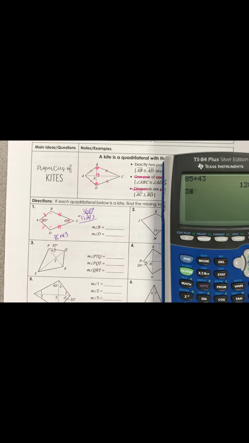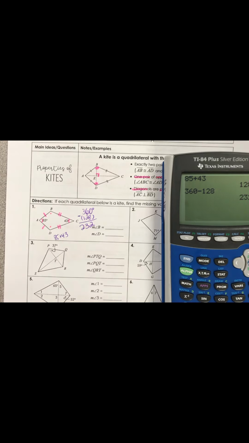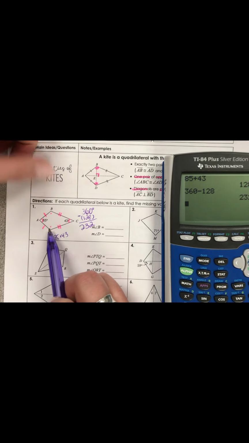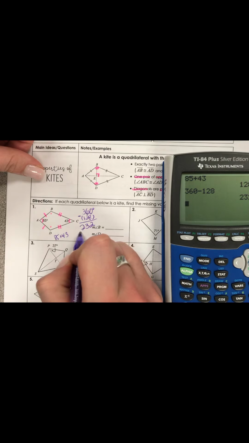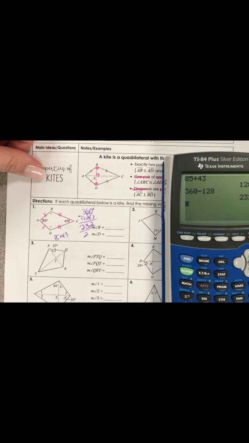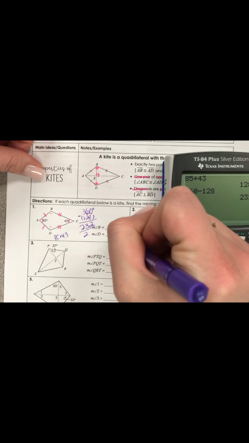That leaves me with 232 degrees. Now it's not that angle B and angle D are 232, but they have to split 232. So they have to split it evenly, which means each of them would be 116.